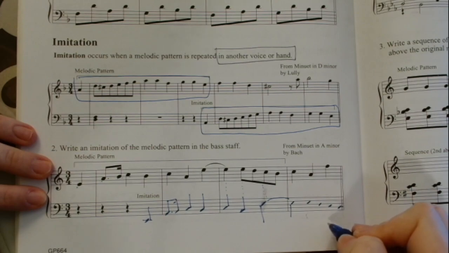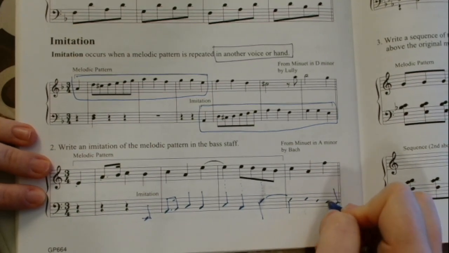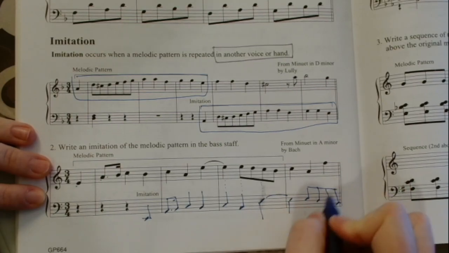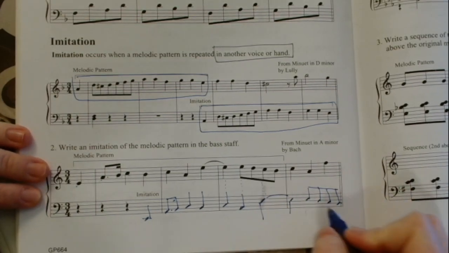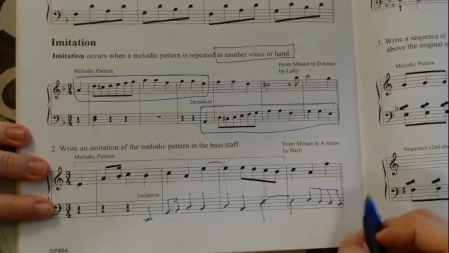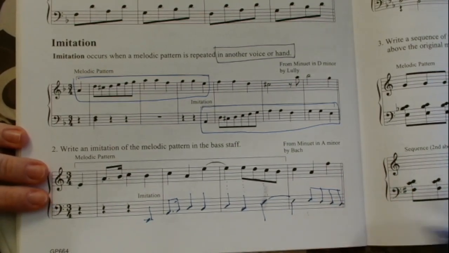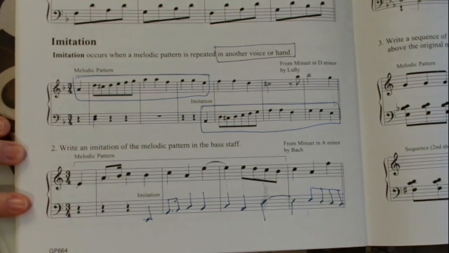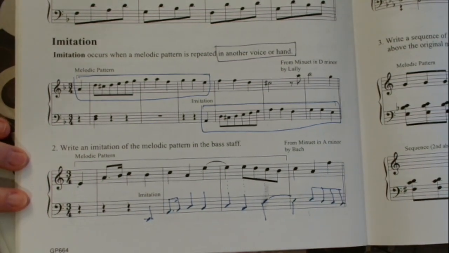Which way do I want my stem to go here? I think I'm going to have it go up. That's kind of a difficult one because 2 of the notes are on or above and 2 of the notes are below. That one's tricky, but I think I'm going to have the stems go up. Okay, so there's my imitation there.